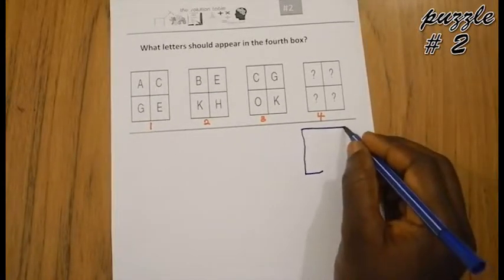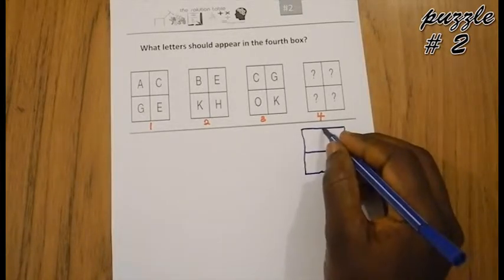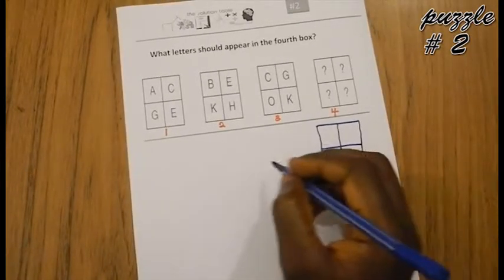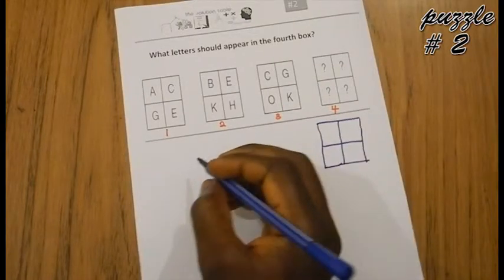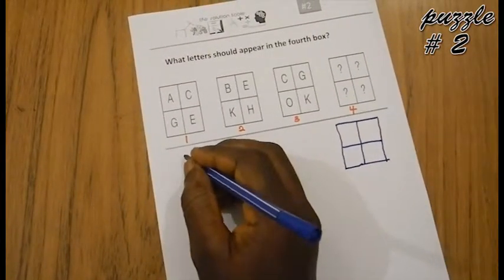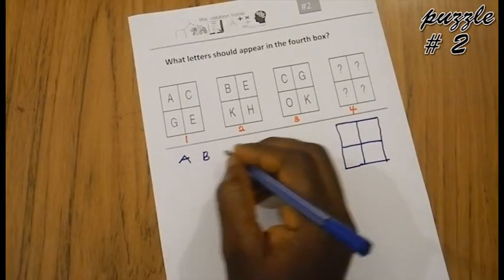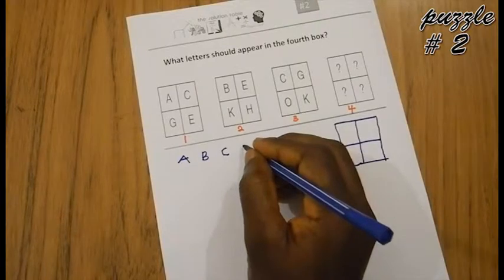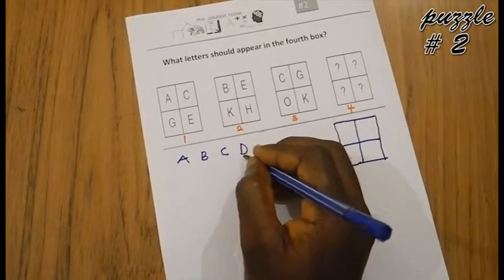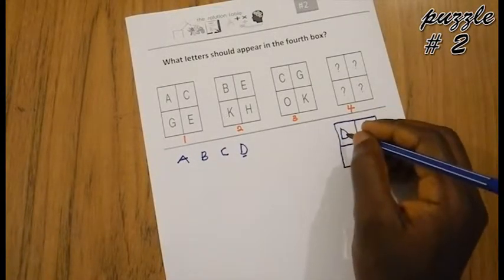So we have our new box. From A we move to B, then to C. Then the obvious pattern would be a D. So D should appear in the first cell in box number 4.